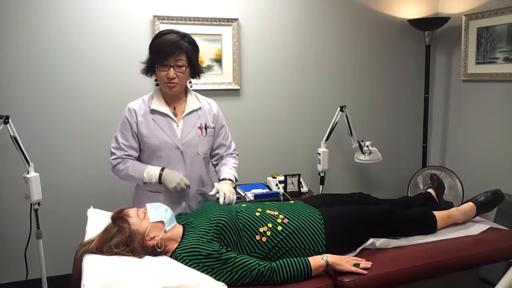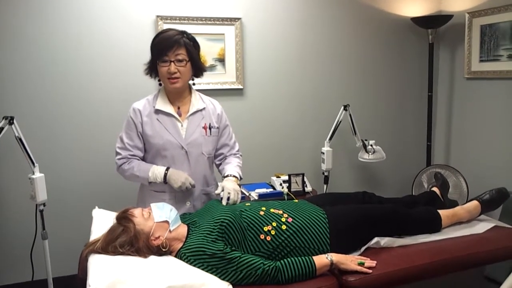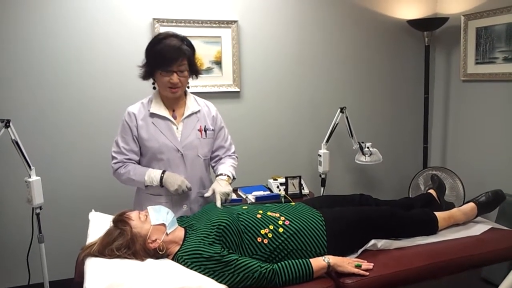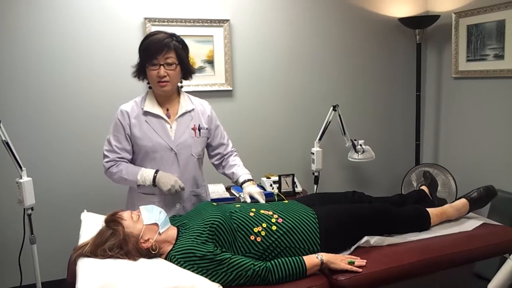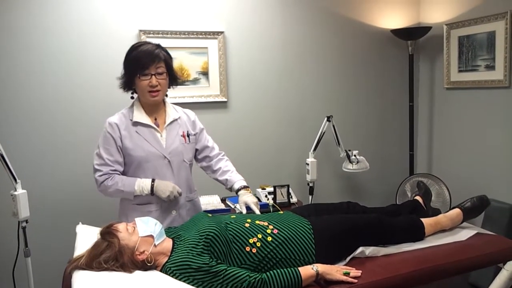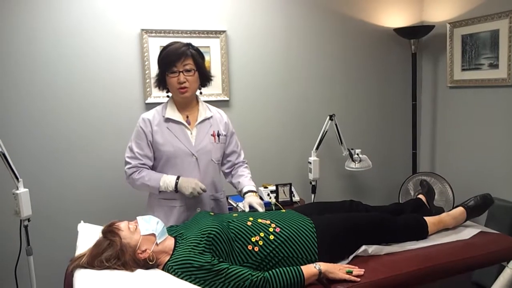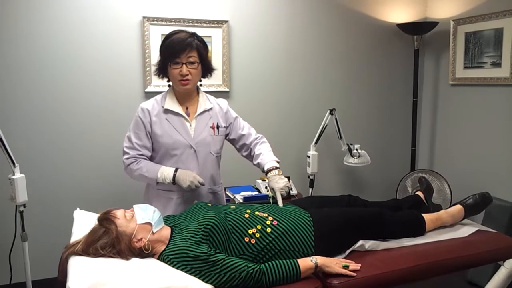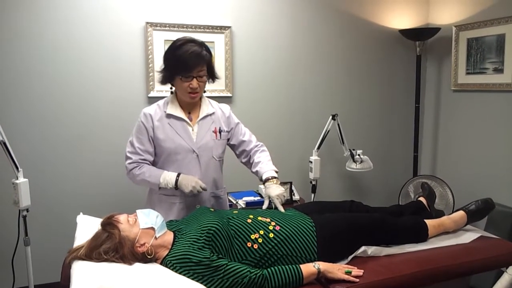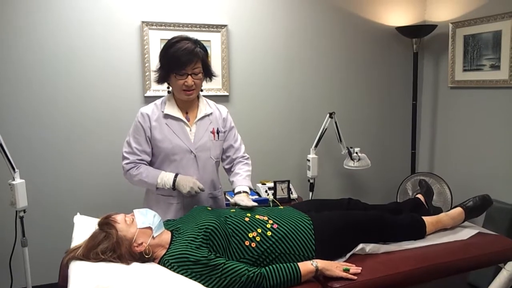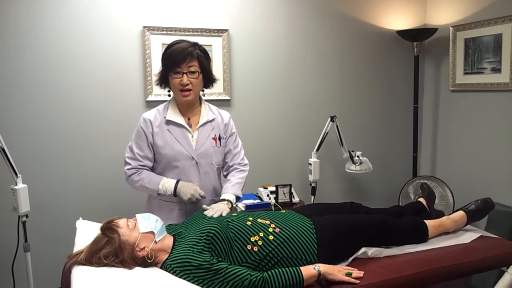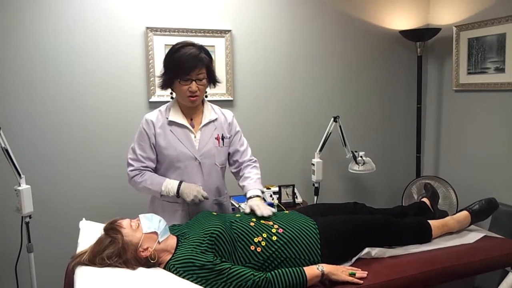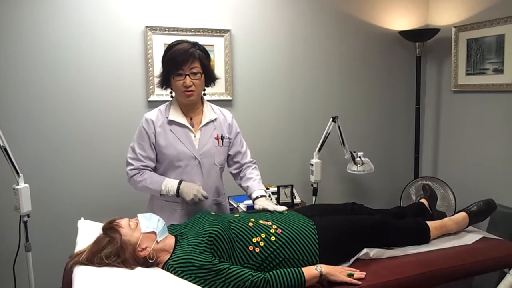Her body also showed the same cancer cells at the stomach, so I put dots here. Also at the sigmoid colon, so I put dots here. And she has the same cancer cells at the rectum. Even though she did not have any complaint about these areas yet, the cancer cells were spread to other body spots.